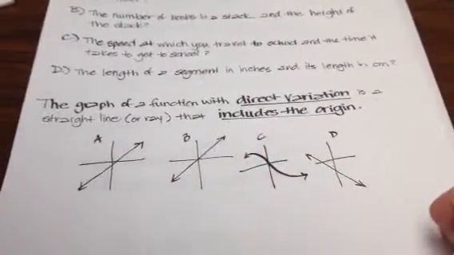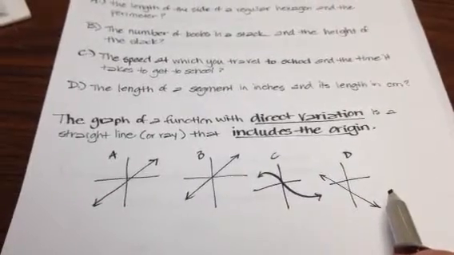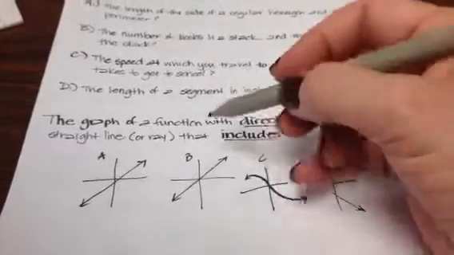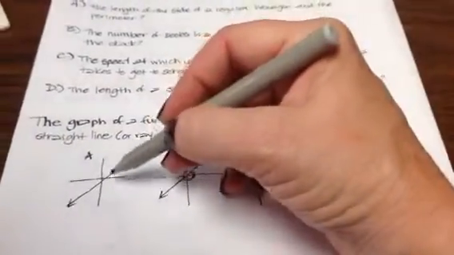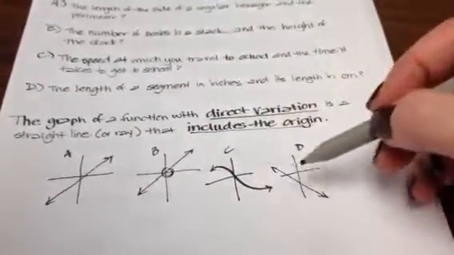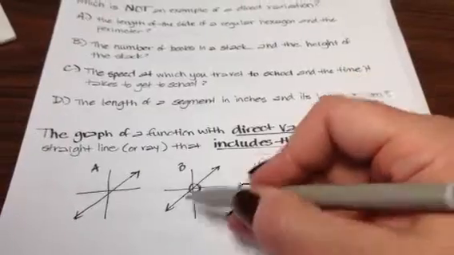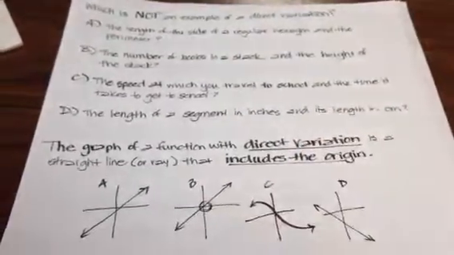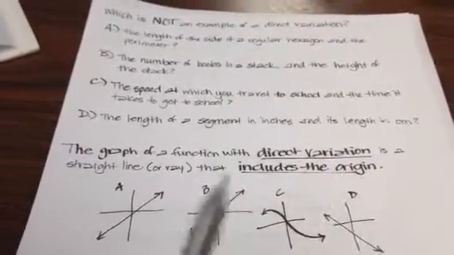All right. The graph of a function with a direct variation is always a straight line or ray that includes the origin. So which of these would be a direct variation? Only B. That's right. That's the only one that's a straight line that includes the origin. This one is just off. This one's all wackadoodle, and this one's way off. So this is the only one that's a straight line or ray and includes the origin. So if you see that, you're going to know, oh, that's a direct variation.